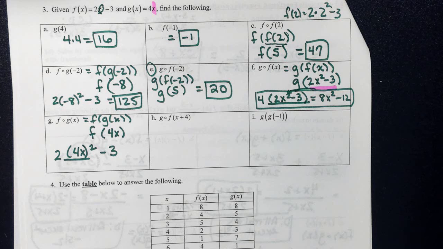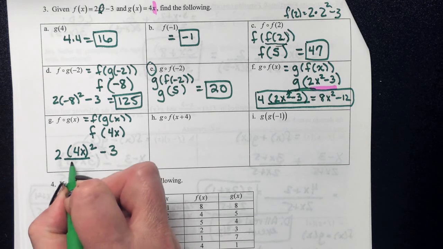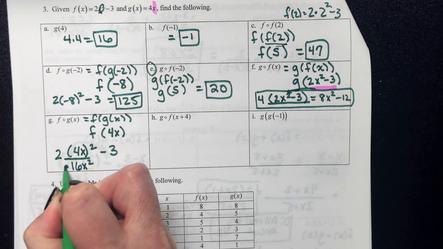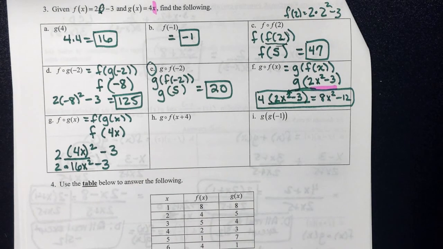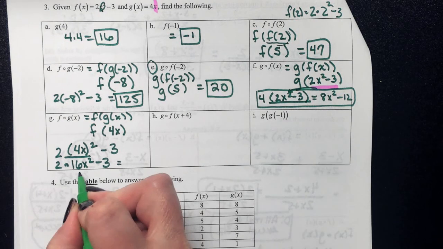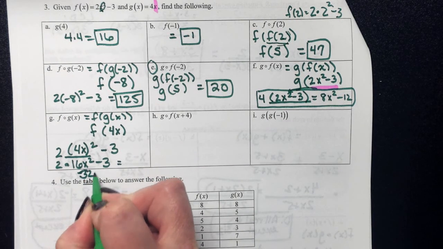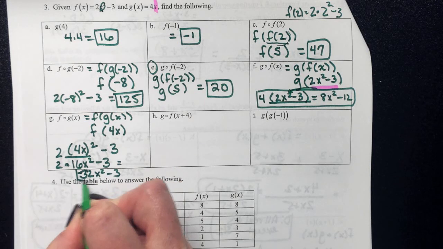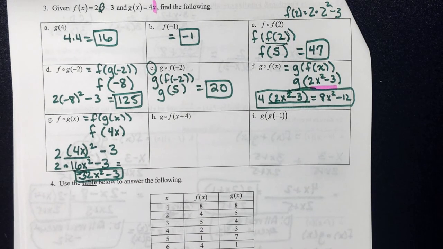Order of operations, what's going to come first? Do I multiply 2 times 4x or do I square 4x? You want to square 4x. And what is 4x squared? 16x squared times 2 minus 3. By order of operations, what do I do next? Times 2, so it's 32x squared minus 3. Okay? So any questions on that?